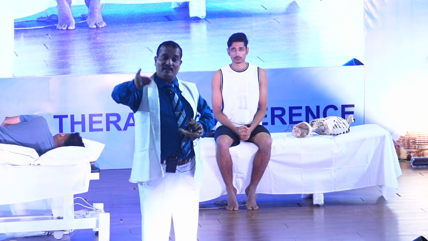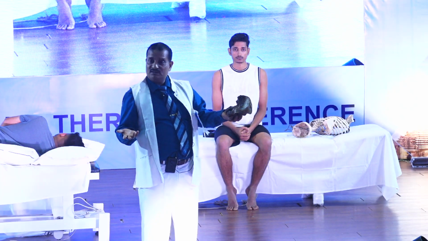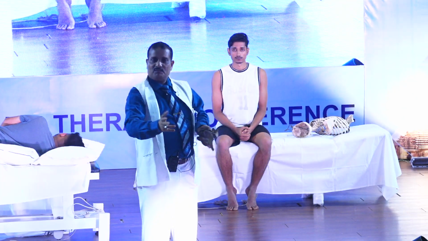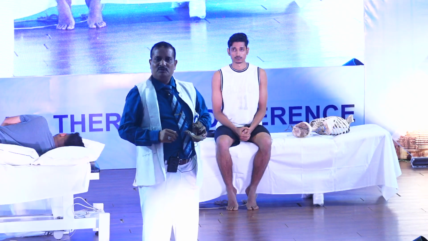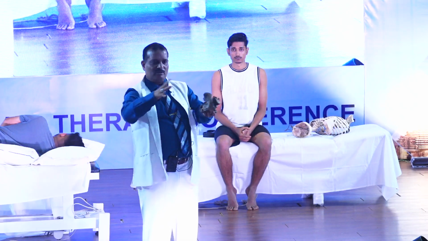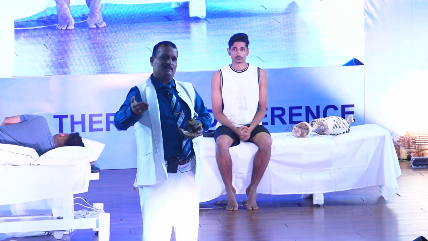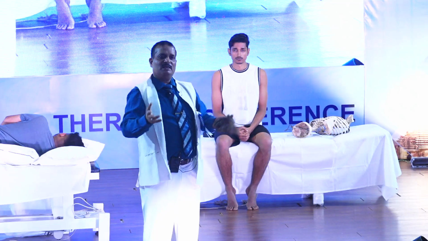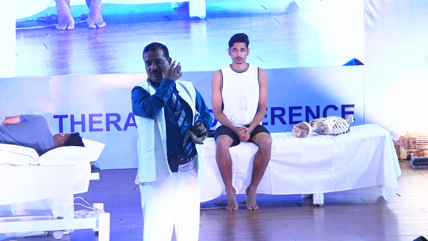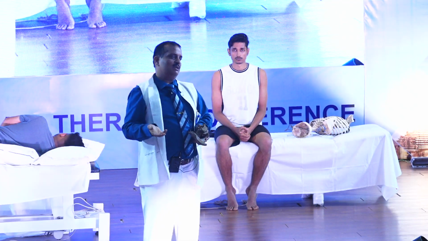So sometimes the MRI finding is there for a disc bulge, but the clinical presentations of a disc bulge are not there. You palpate the lumbar spine, there is nothing. You palpate the pelvic complex, lot of changes. So every time we need to clinically correlate. I hope those of you who are in clinical practice can very well understand what I am trying to tell you.